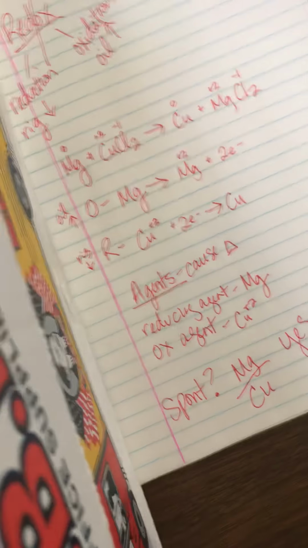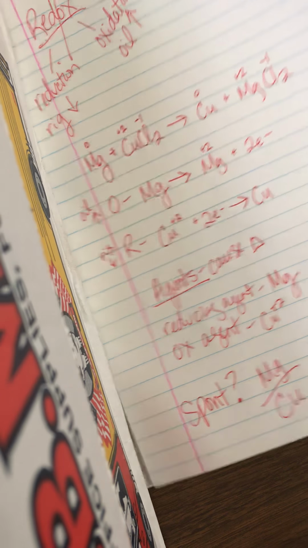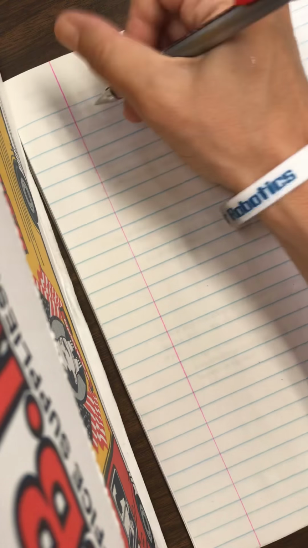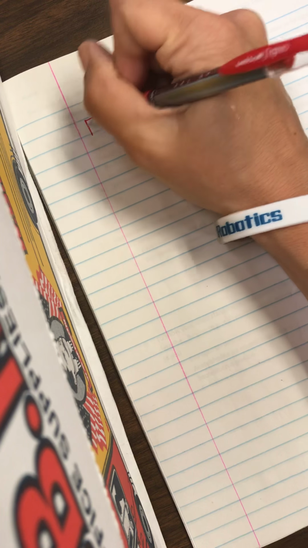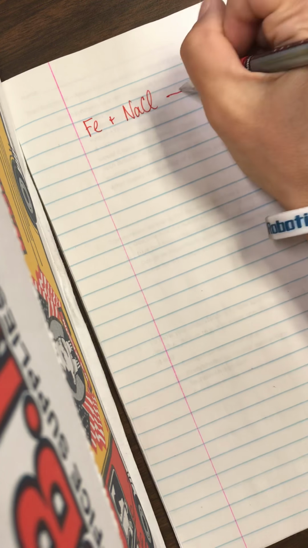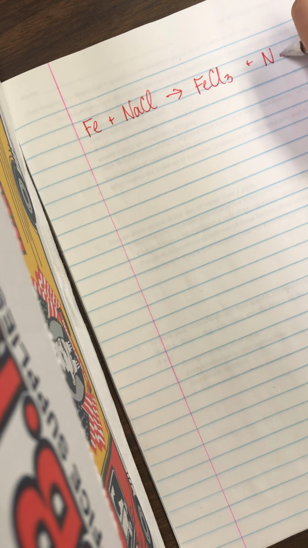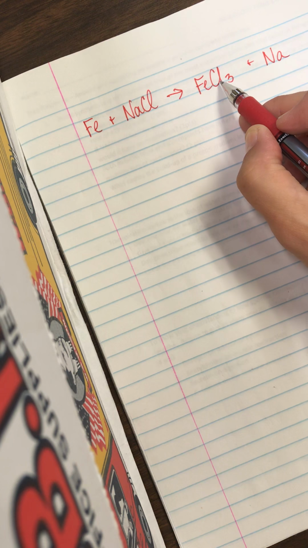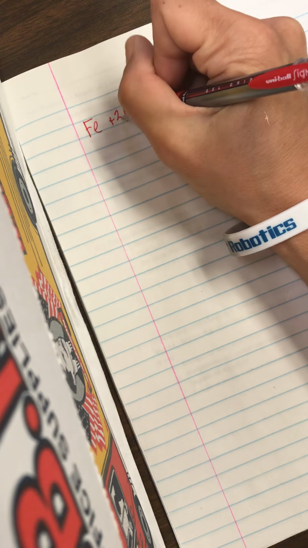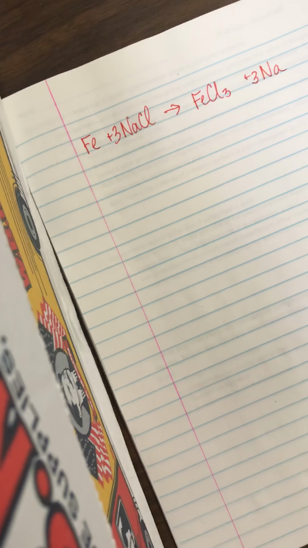All right, and then the last thing that I want to do, I'm thinking of one more thing, and that's balancing and writing a balanced skeleton reaction. So let's come up with a reaction that we need to balance first. So let's say we have Fe plus NaCl. That gave us FeCl3 and Na. So if I have 3 chlorines here, that means I'm going to need 3 NaCls, and that means I'm going to need 3 Nas. So now I'm balanced.